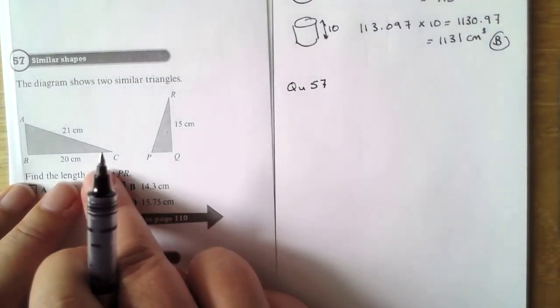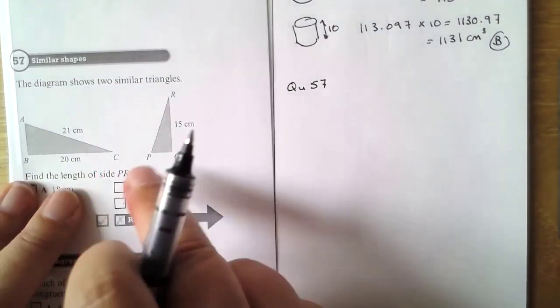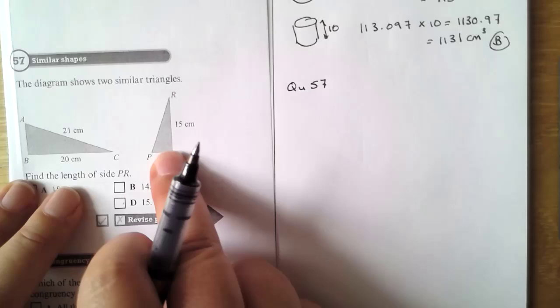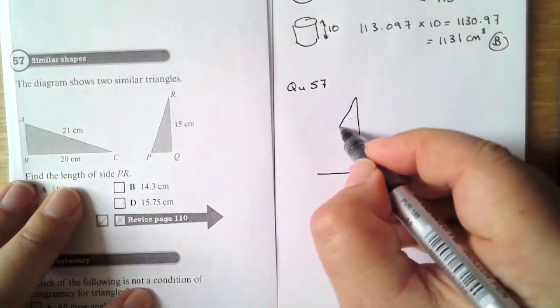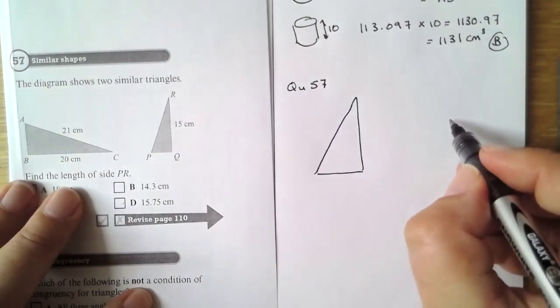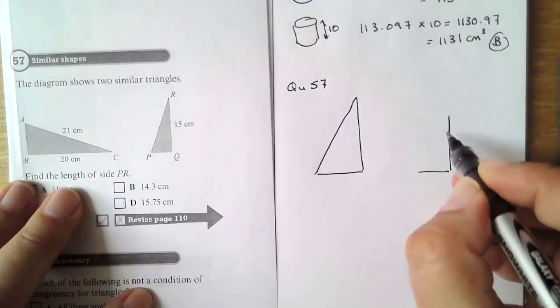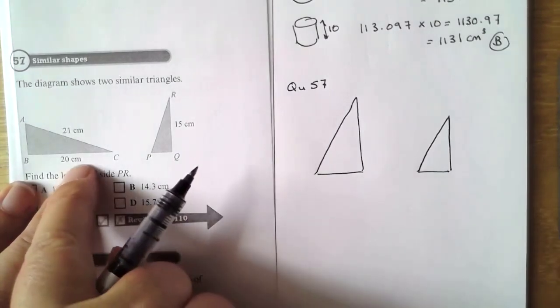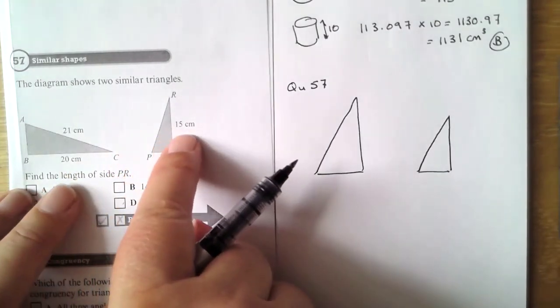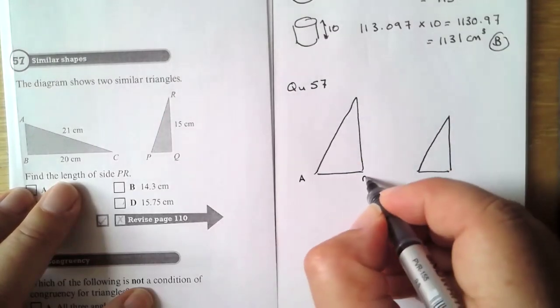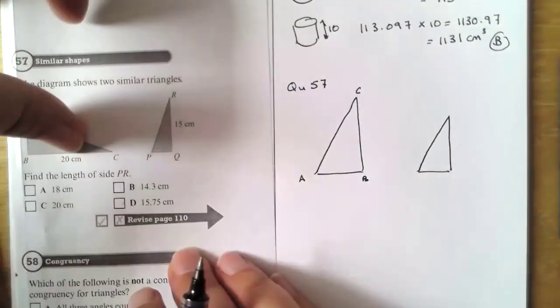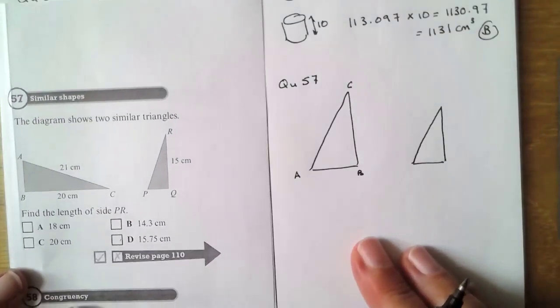Similar triangles. Now, that one's on the side. It's difficult to relate to this one. So what I'm going to do is put them both standing up. I'm going to make one triangle significantly bigger than the other. I can see that that's 20 and that relates to that 15. So this is your bigger triangle. This is A, B, C, I've just turned that triangle up here. So ABC, 21 is the longest side here.